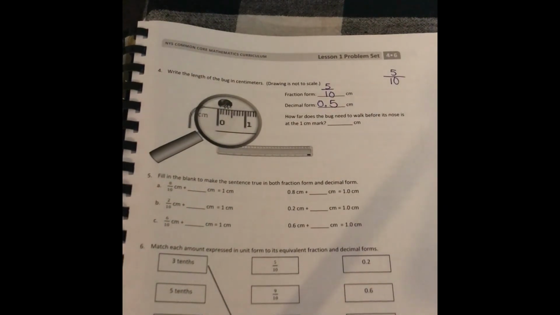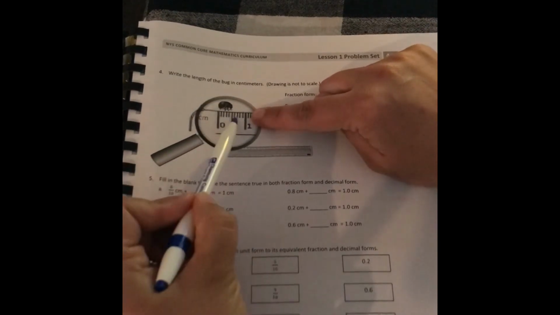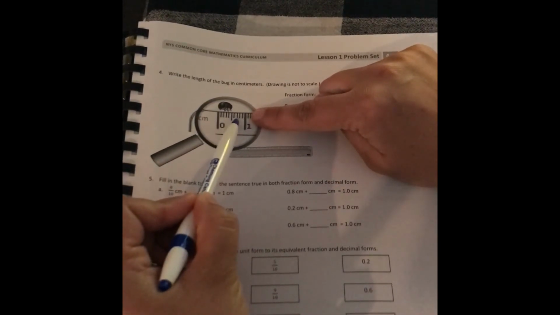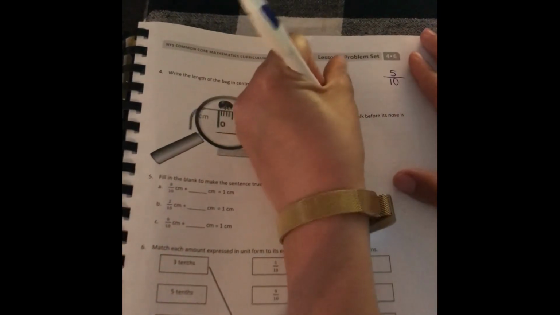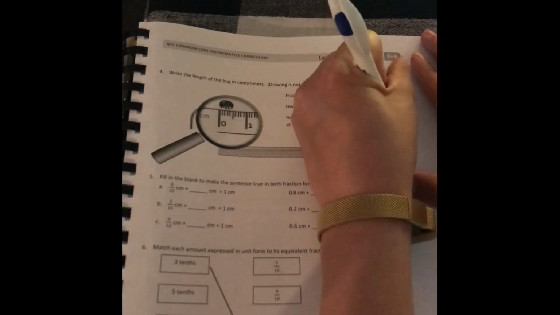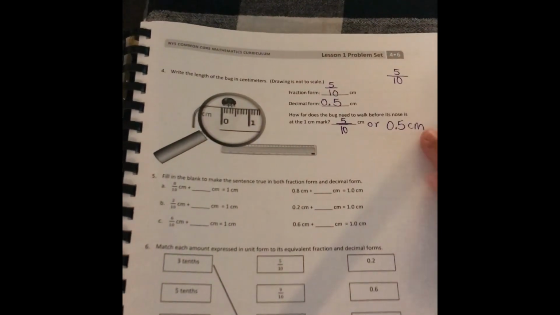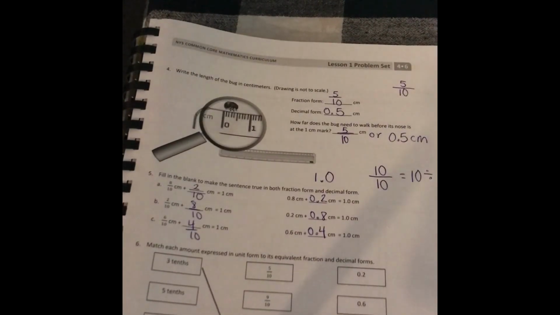The next part, how far does the bug need to walk before its nose is at the 1 centimeter mark? So how far away until we get to 1 whole? So we can count 1/10, 2/10, 3/10, 4/10, 5/10. It would need to go 5/10 of a centimeter, or we can write it in decimal form, 0 and 5/10 of a centimeter. Remember, we always need a label. Awesome job, guys. Go ahead and check your work on that. Pause the video if you need to compare mine with yours.